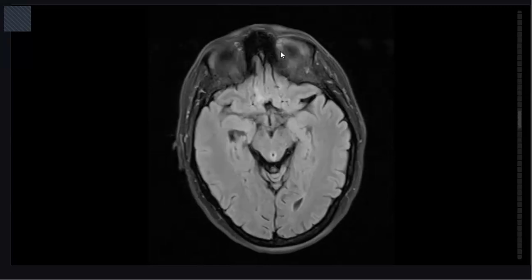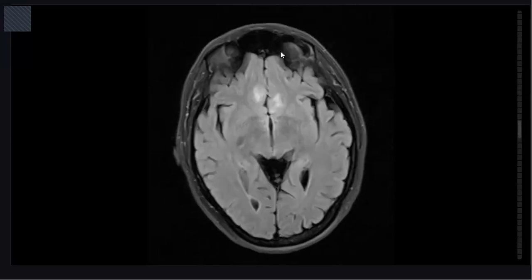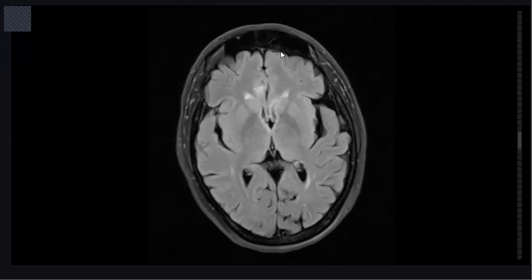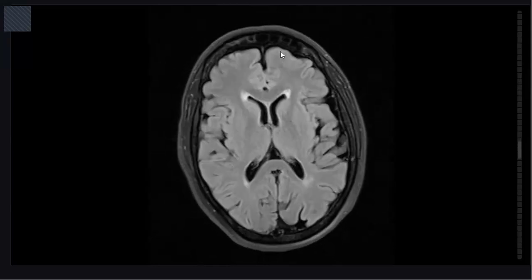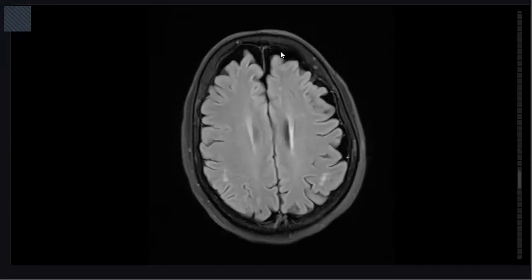So this abnormal signal at this area is worrying about any possibilities of toxic disease or vascular abnormalities.